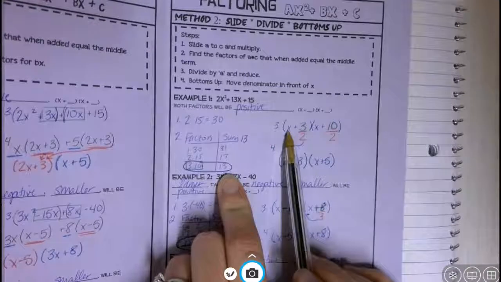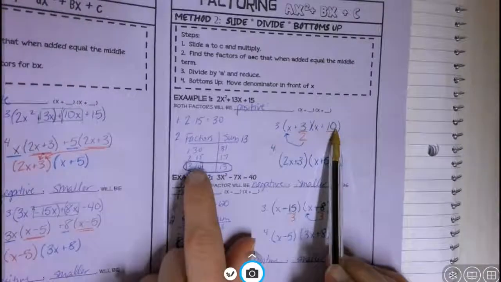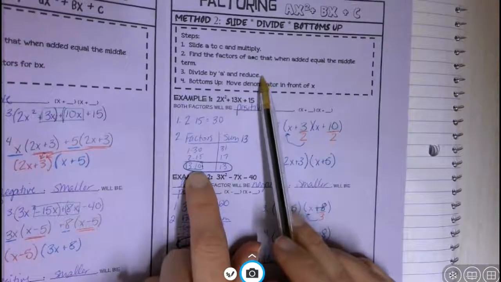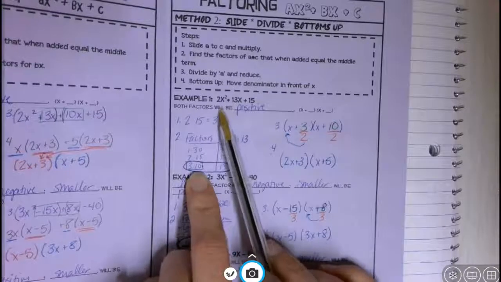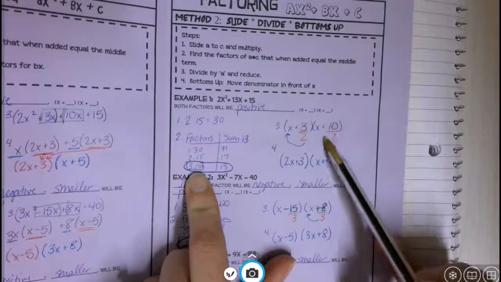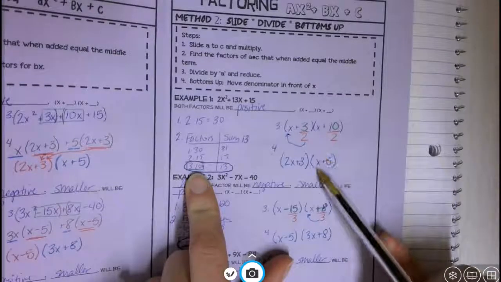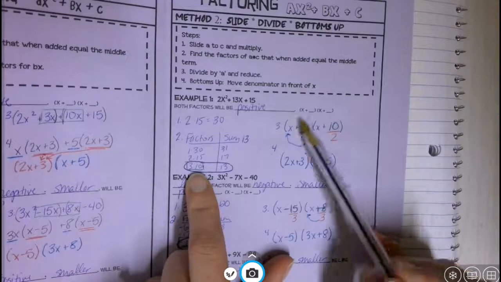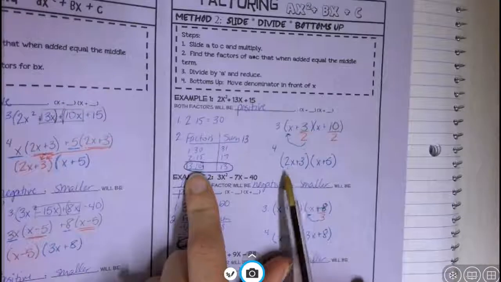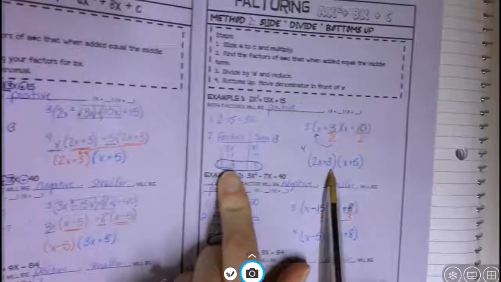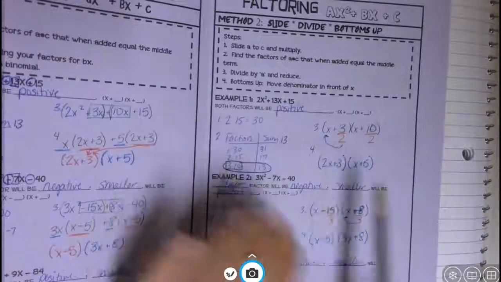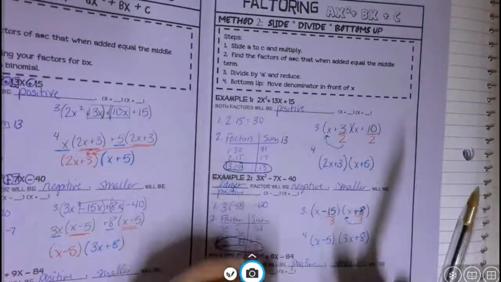So I end up with x plus 3 and x plus 10, because those were the two things that I found here. Then I have to do step 3, which is divide by a. My a was 2, so I divide both of these by 2. 10 divided by 2 comes out nicely, that's a 5. Since the first one does not, I go bottoms up: I take my denominator and move it in front of the x. So I end up with 2x plus 3. Do you see how both ways I ended up with the same thing? Either way you do it, I don't care, as long as you get comfortable with factoring.